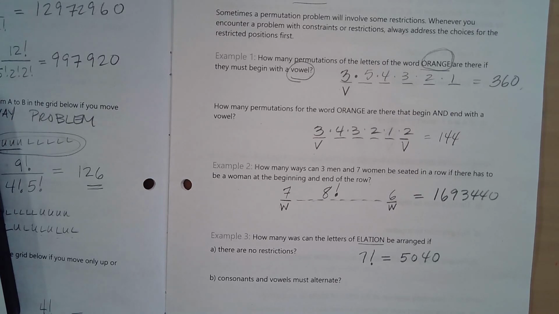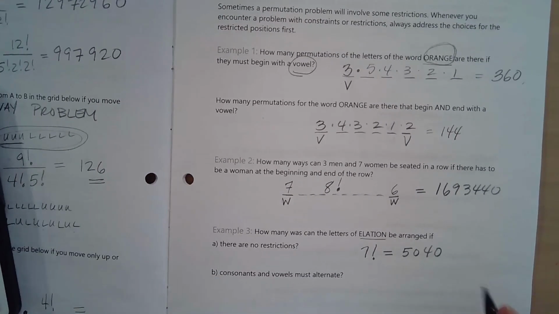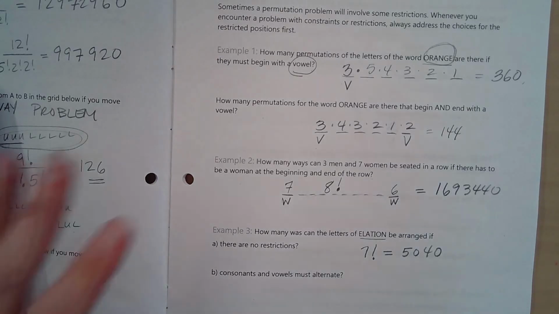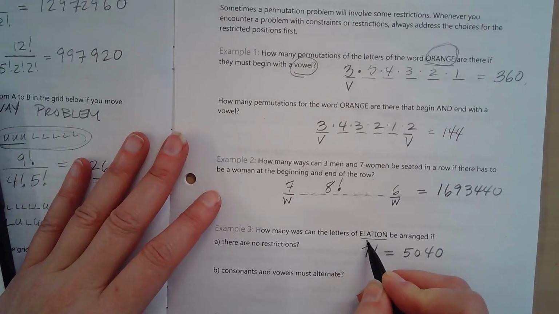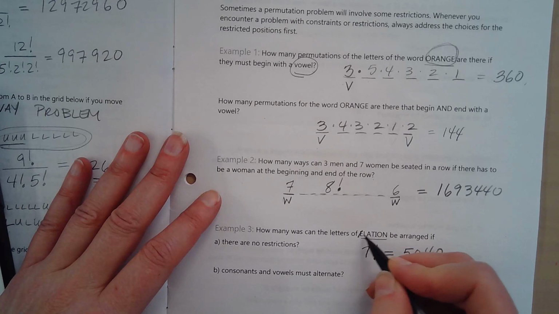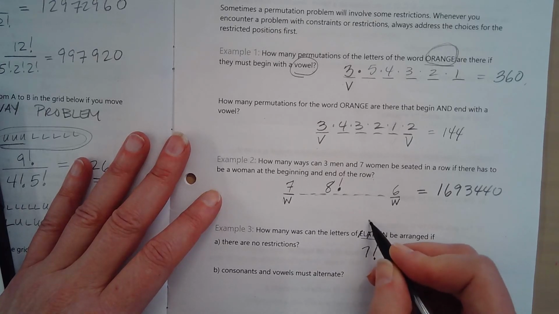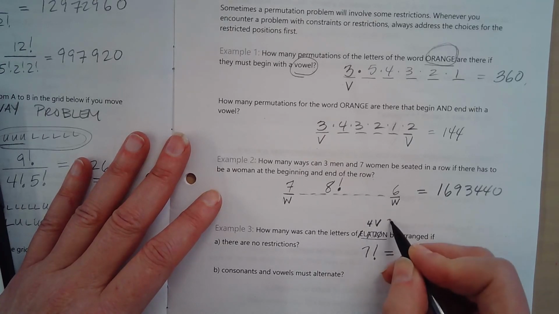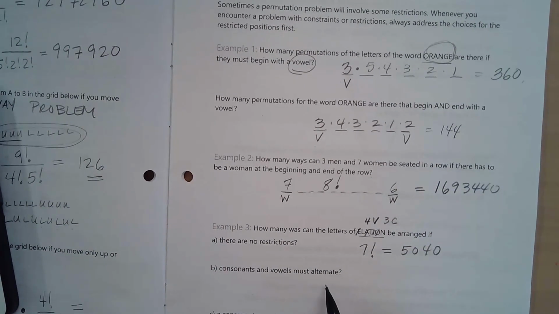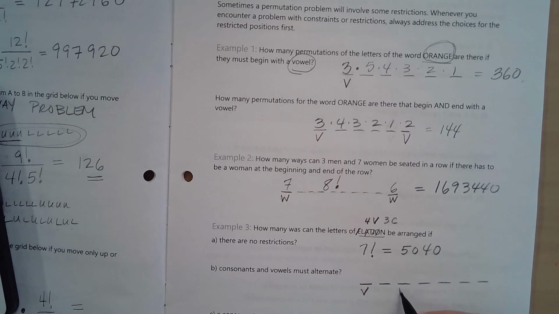All right, consonants and vowels must alternate. That means back and forth, back and forth, back and forth. So it could be consonant, vowel, or vowel, consonant. However, in this case, because I have an odd number of letters, I have 4 vowels and only 3 consonants. I think it has to start with a vowel then, because I don't have enough consonants otherwise. So 1, 2, 3, 4, 5, 6, 7. It's got to be vowel, consonant, vowel, consonant, vowel, consonant, vowel.